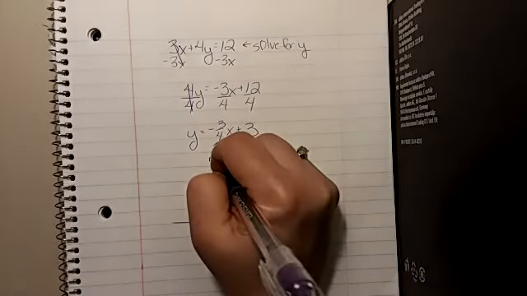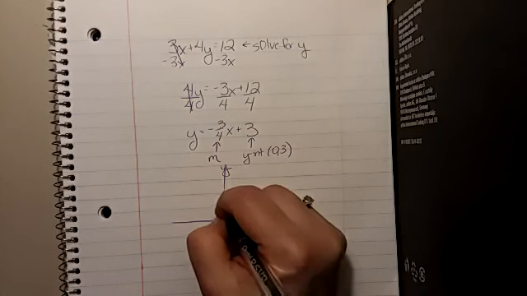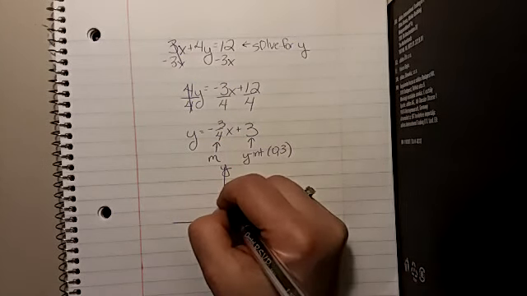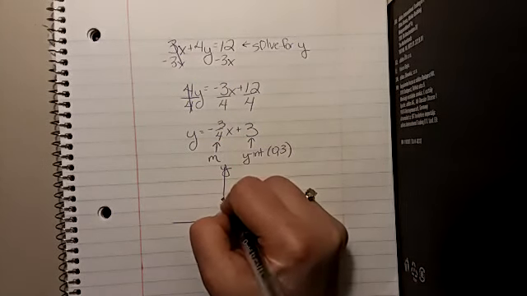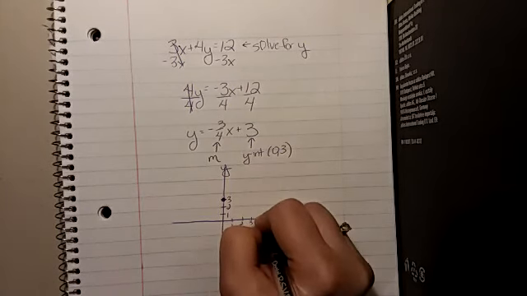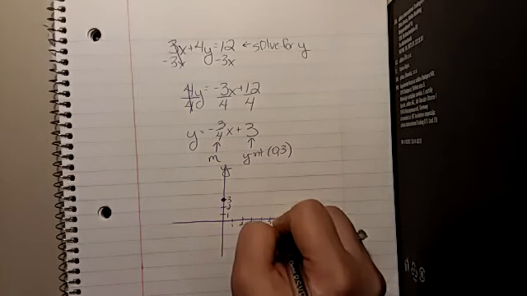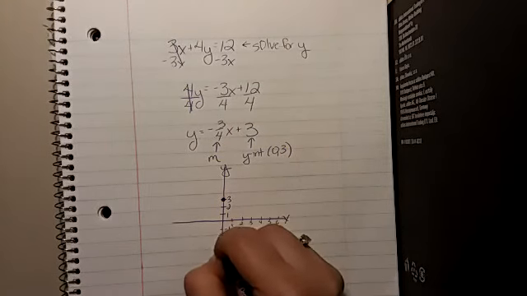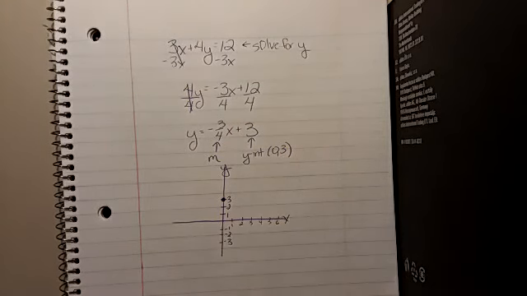So I have 0, 3. Just going to do my increments so I know where I'm walking here. And then I'm going to go down 3 and to the right 4.